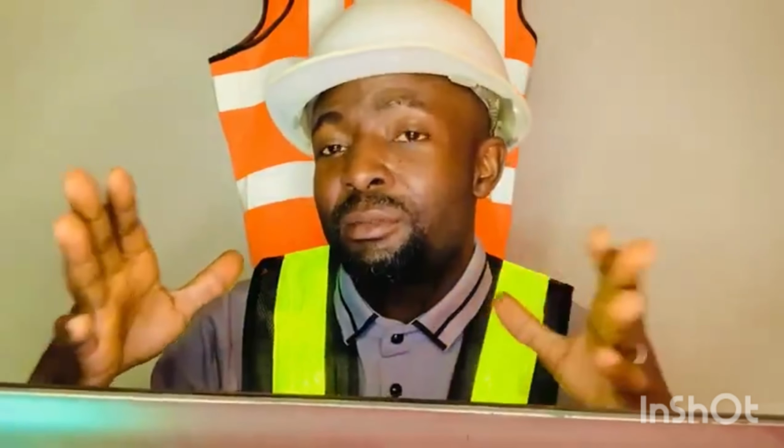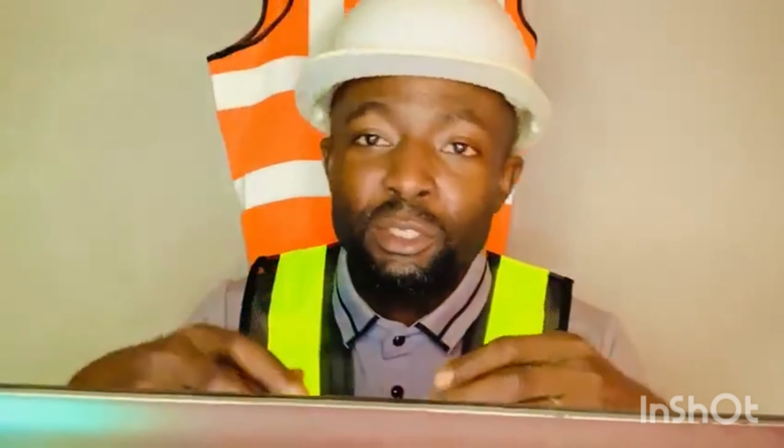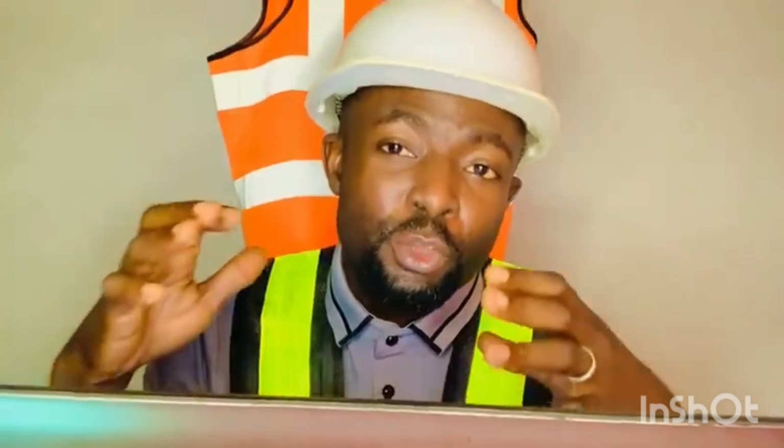Every house has a different design. But no matter what design the architect has given you, the structural design, everything, all of them must pass through these stages. You cannot jump any. You can't say, from the foundation I just want to jump to the roof. You have to pass through these stages that I've listed.